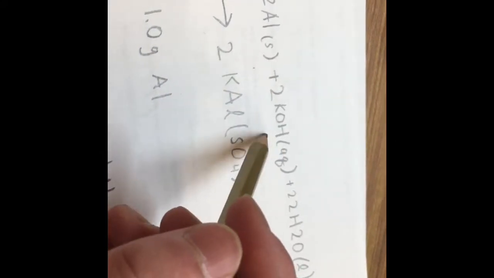I use this equation: 2 aluminum solid, with the aluminum we put in, KOH, potassium hydroxide, H2O water, 4H2SO4, sulfuric acid, KAl(SO4)2. This is the alum. This is the part we care about. That's water, hydrogen. All right, so this is the equation that has been balanced with the correct stoichiometric coefficients.